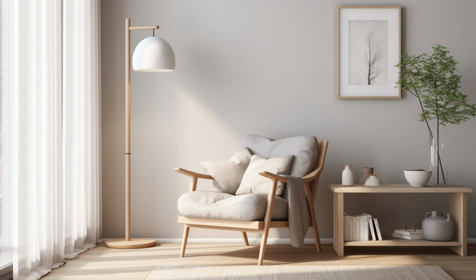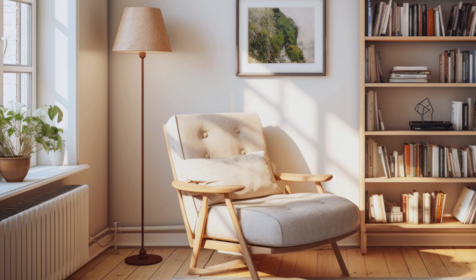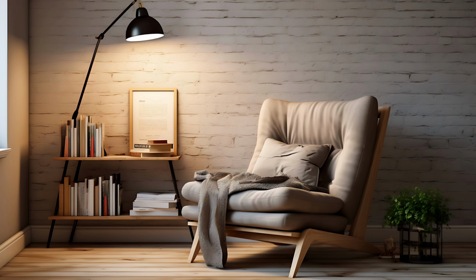Creating a dedicated space for relaxation can significantly enhance the comfort of your living room. This cozy corner, with its comfortable armchair and soft lighting, invites you to unwind with a good book. It's a perfect example of how functional elements can also serve as stylish additions to a neutral living room.